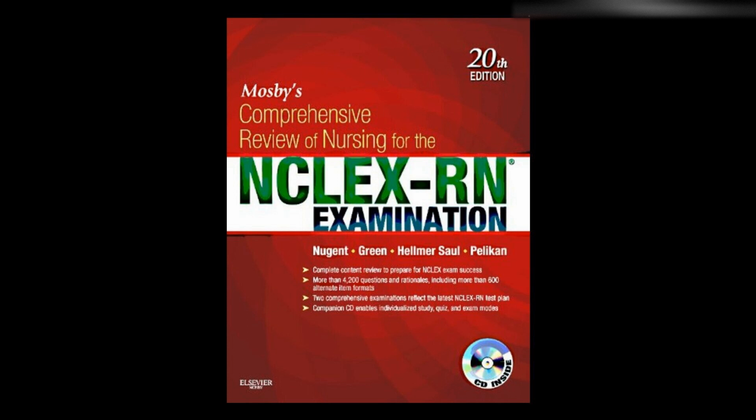2. The nurse should first inform the HCP so the order can be written in the client's chart.